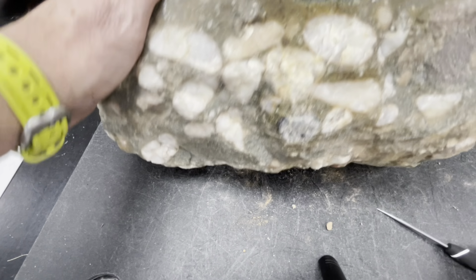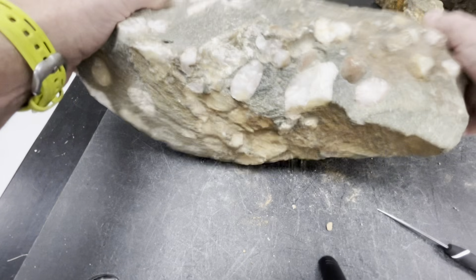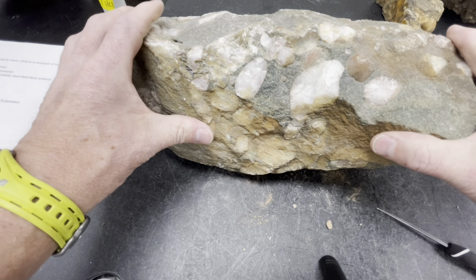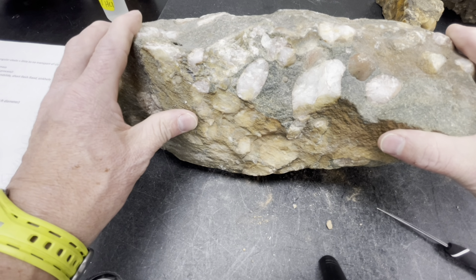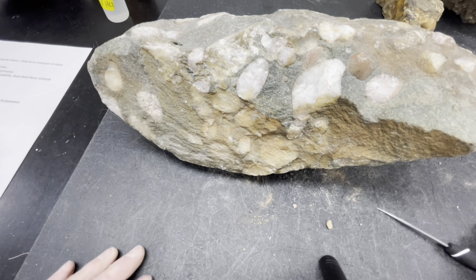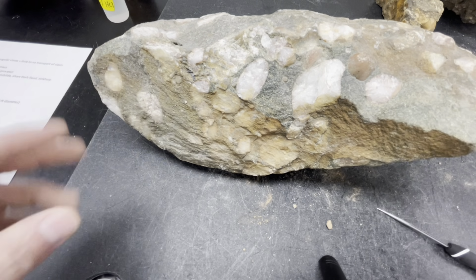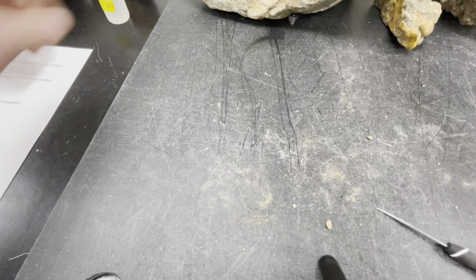But by and large, most of the shapes we see in this are indeed at least rounded to sub-rounded, with a few subangular ones in there. So this is actually a Cambrian conglomerate. So, okay, let's move ahead and look at breccias then.